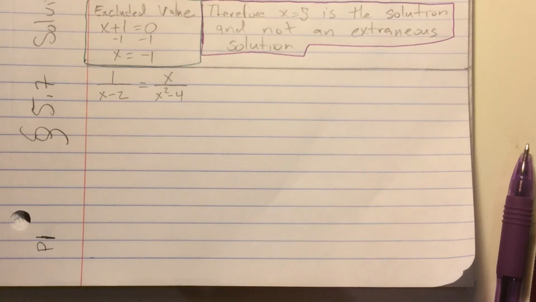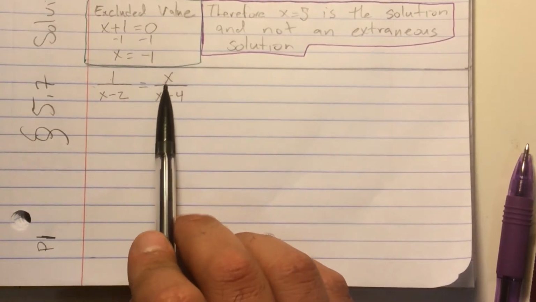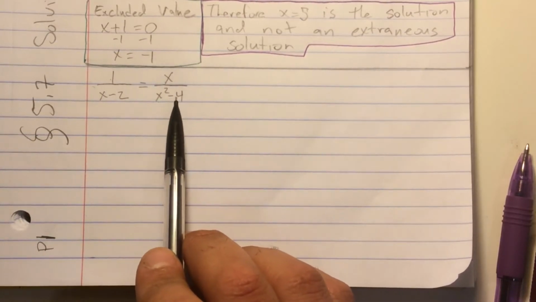This is part 3 of our first foldable from section 5.7. So the rational expression that we're solving for this one is 1 over x minus 2 equal to x over x squared minus 4.